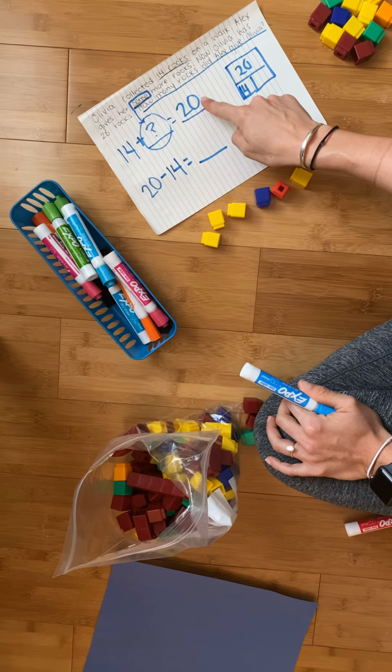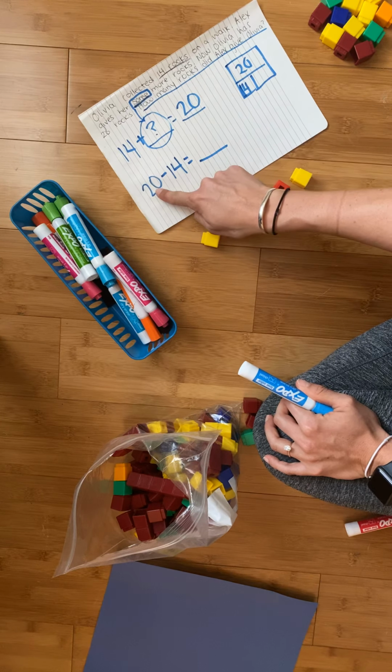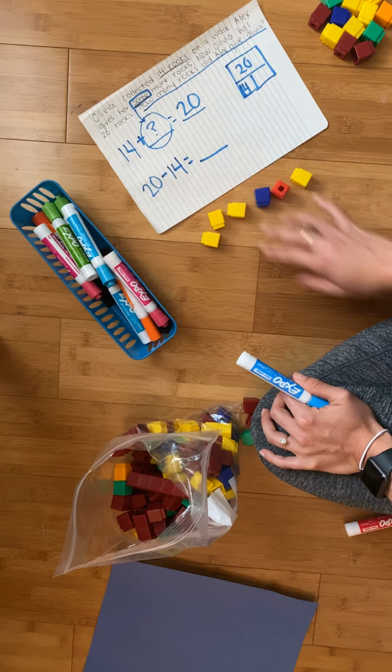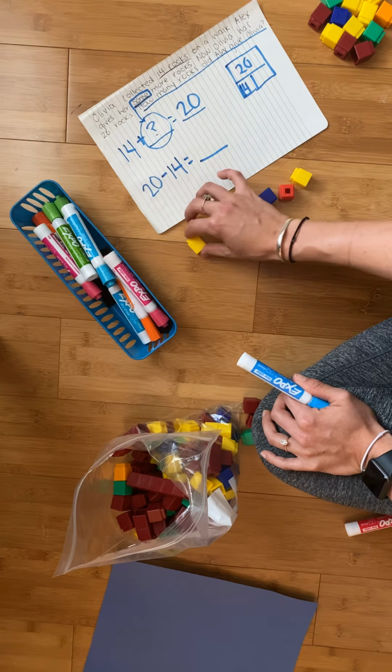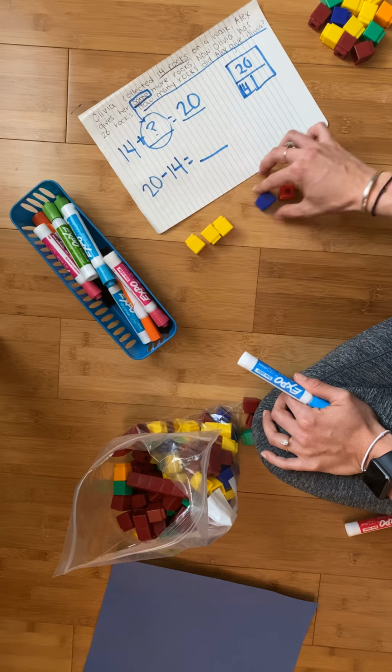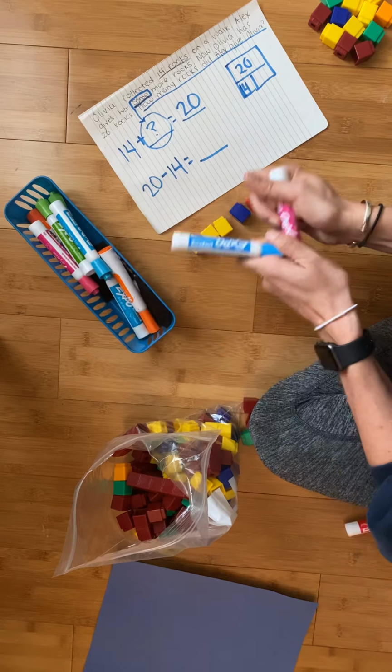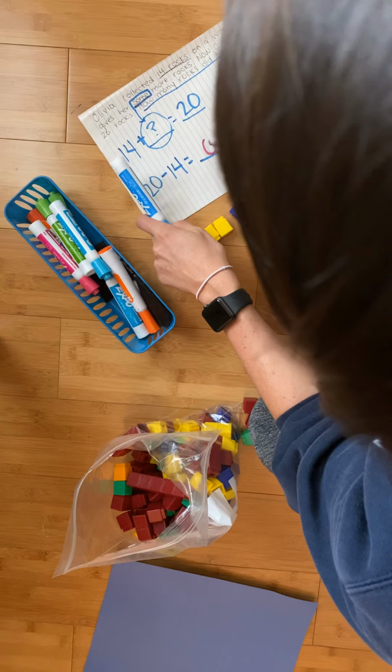14 plus what equals 20? Is the same as 20 minus 14. Remember our related facts? So let's figure it out. 1, 2, 3, 4, 5, 6. 20 minus 14 is 6.